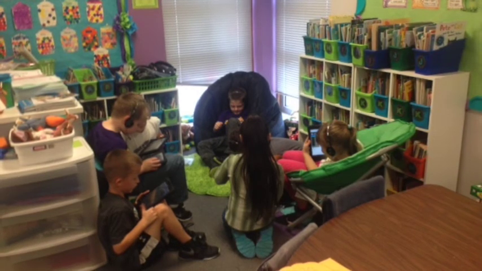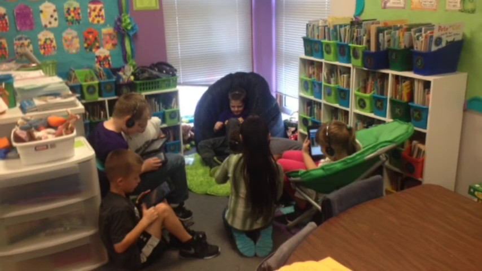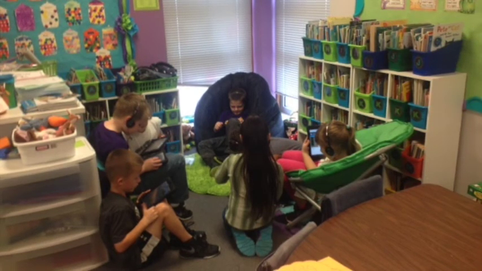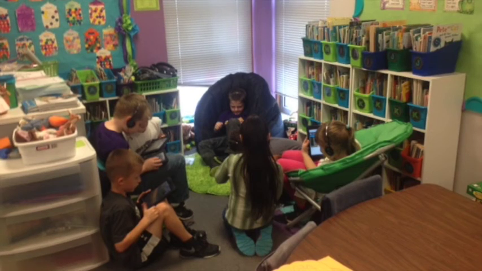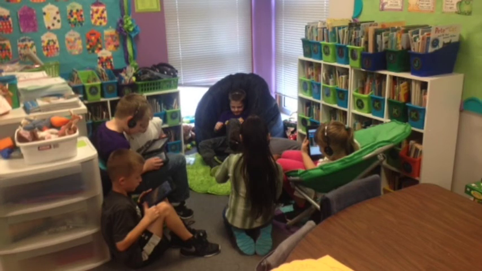But when they are on iPad time, they are allowed to come back to this area, which also doubles as the reading area during reading time. And they're able to sit here and they play math games on their iPads. And the information on that can be seen on my lesson plan. So this is one area that students will go when they have center time, and you'll see some of these students in the background of my videos.